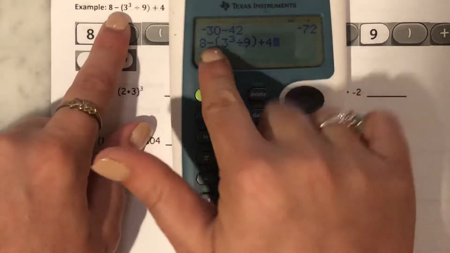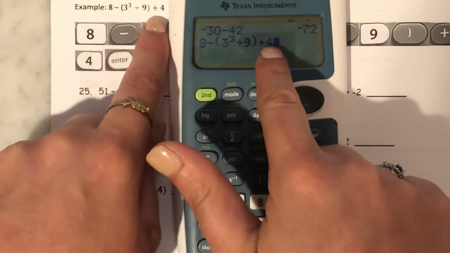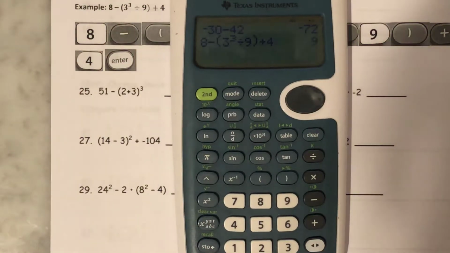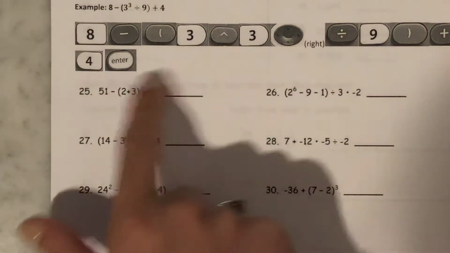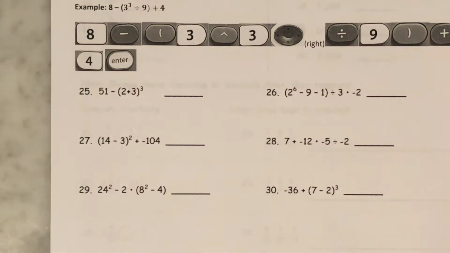And I'm just going to make sure, does it look the same? Is it all the same? It does look the same, so I'm going to press enter and I get 9. And that is what my answer should have been. And unfortunately, I don't have that part.